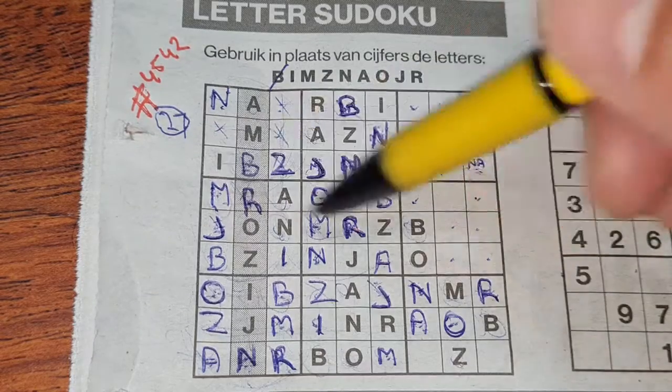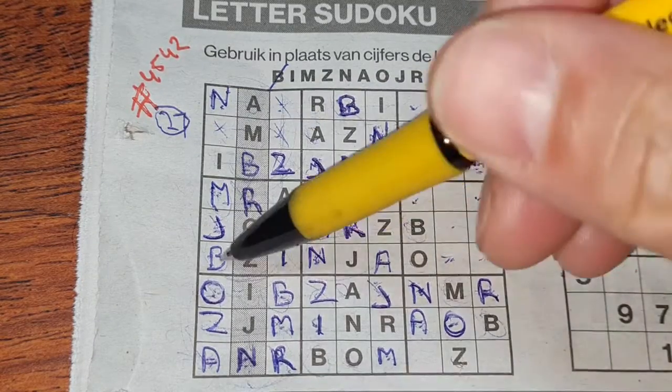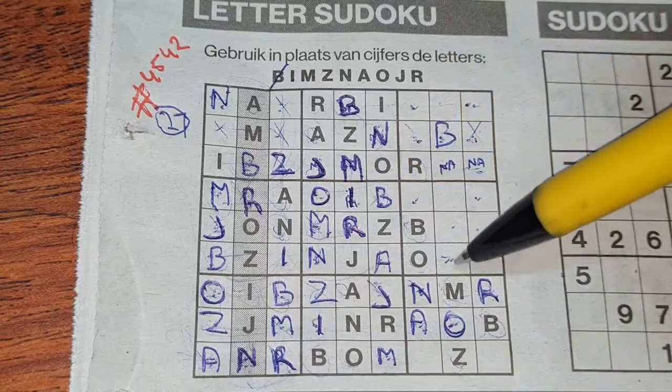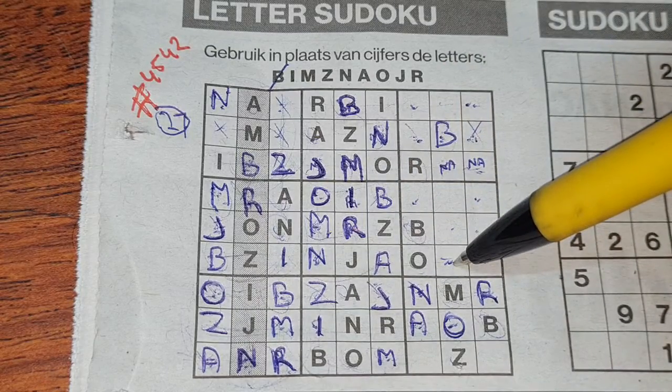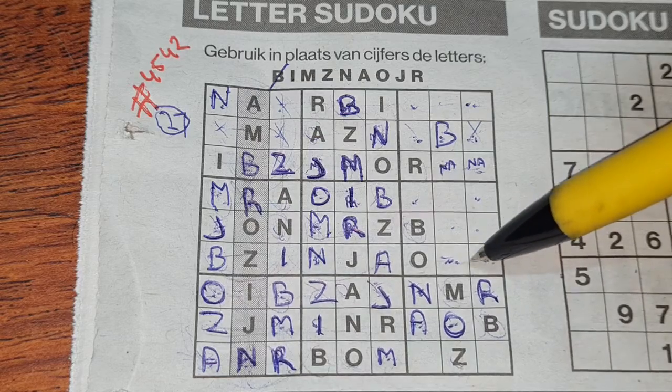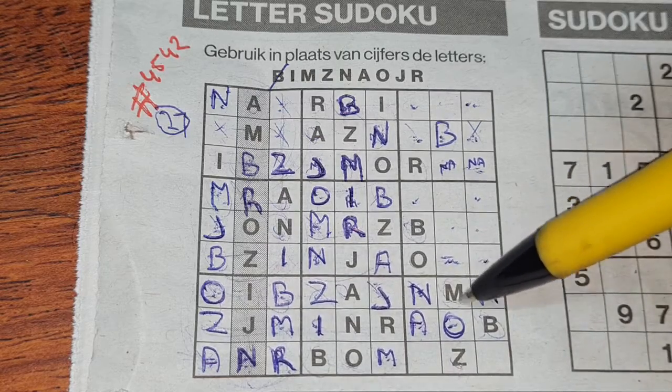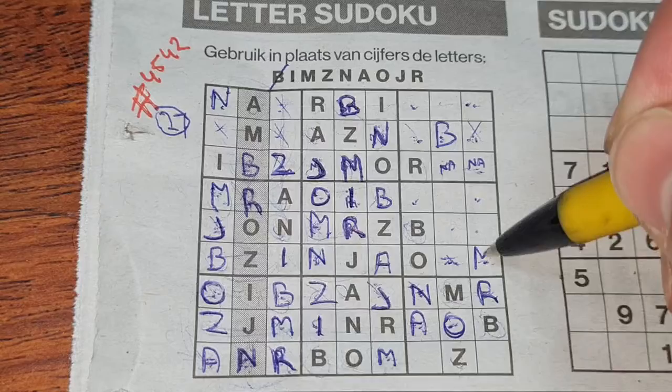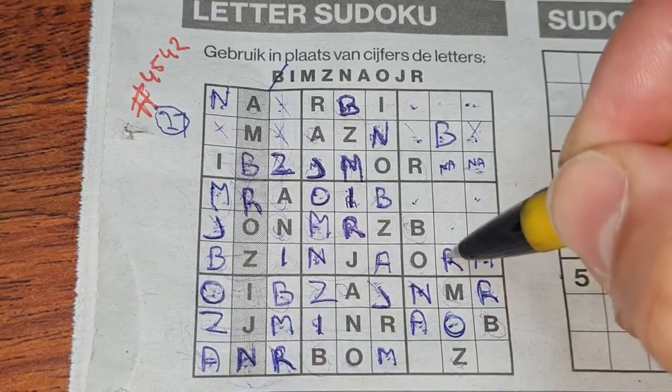So we have two missing letters in this row. The letters M is missing, and the R is missing. M and R. We have an M there, no M there. M should be here, and the R goes there.